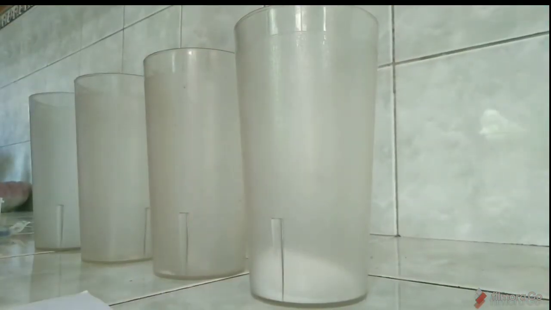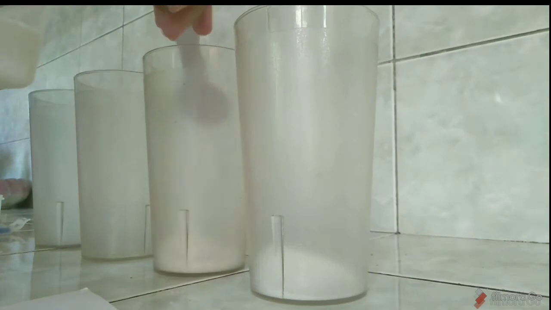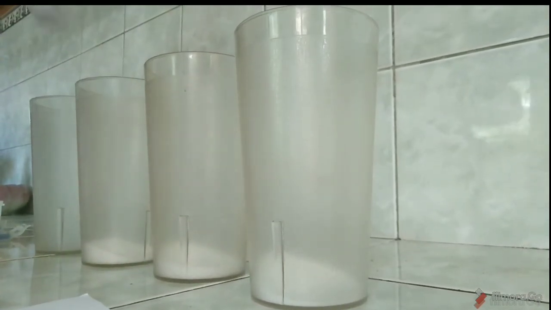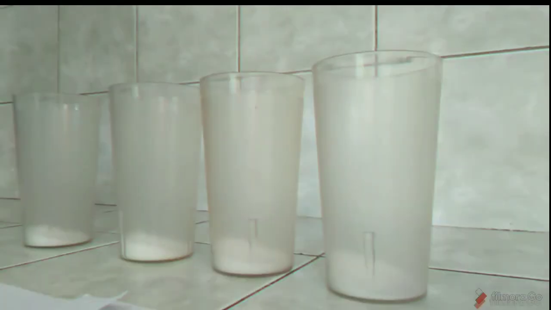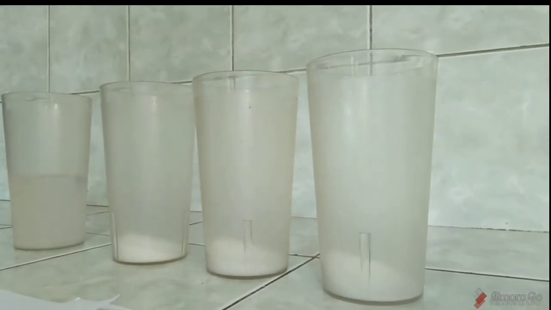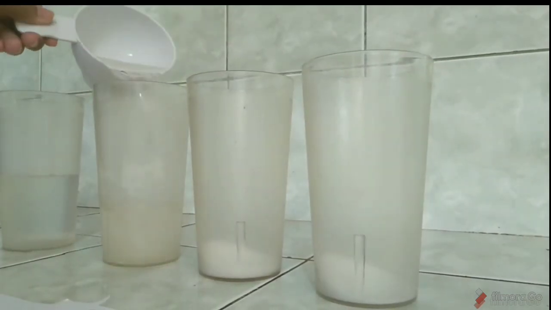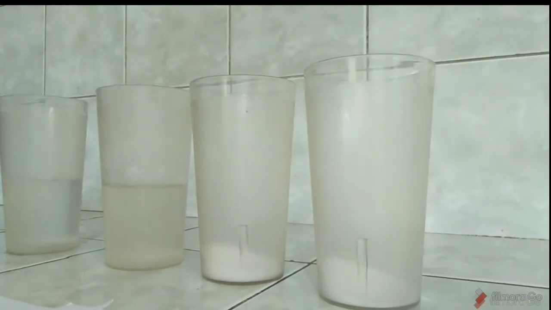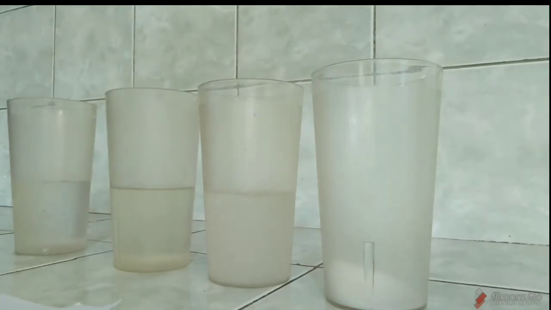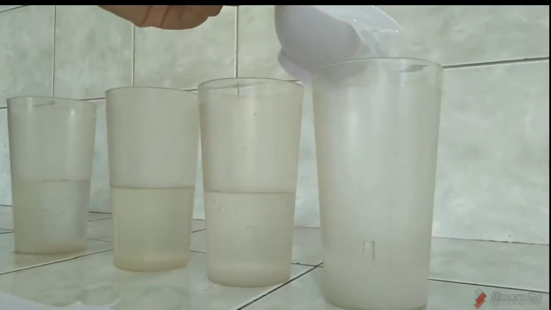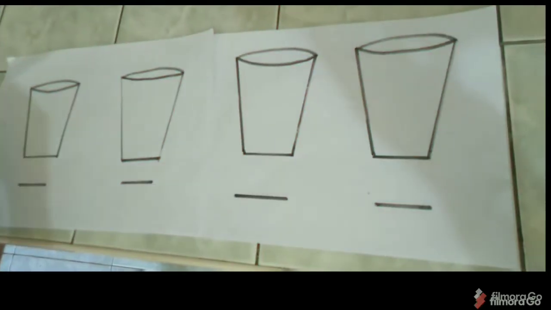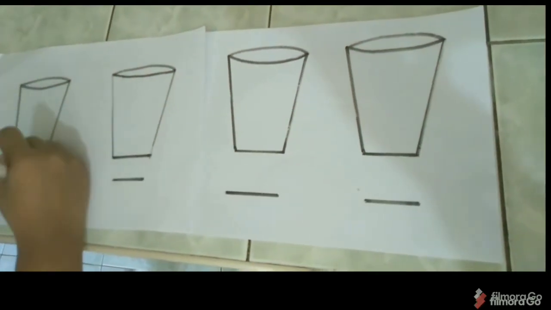Put sugar with the same amount in each glass. On the first glass, let's put cold water. And the second one, boiling water. And the last two, let's put water at body temperature. And give them a quick stir after. Label the printed glass diagram.